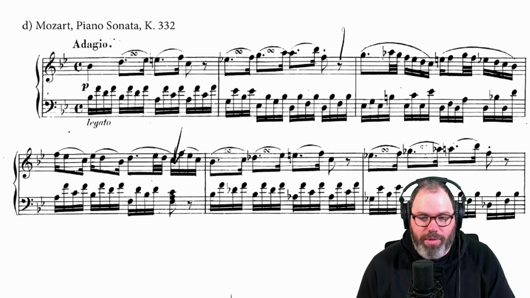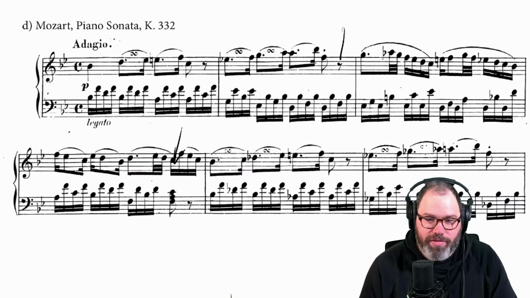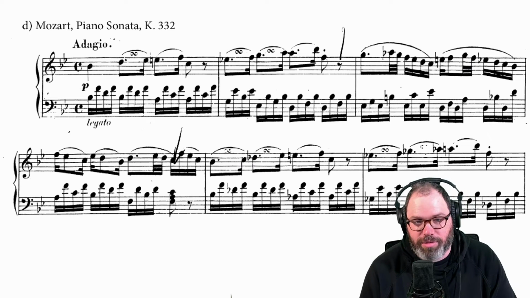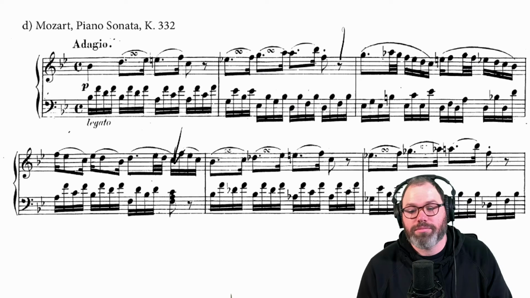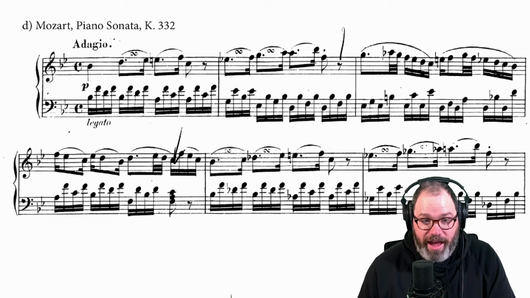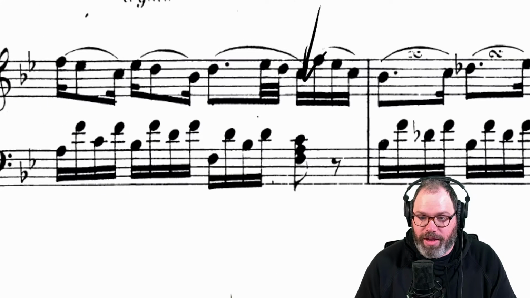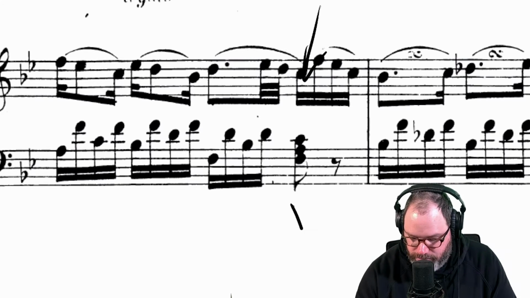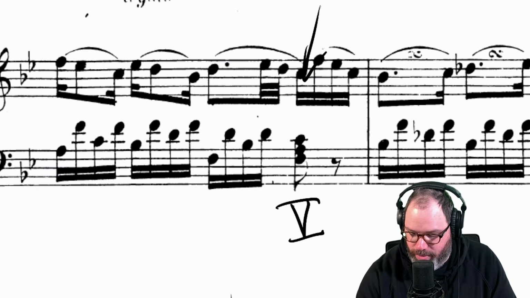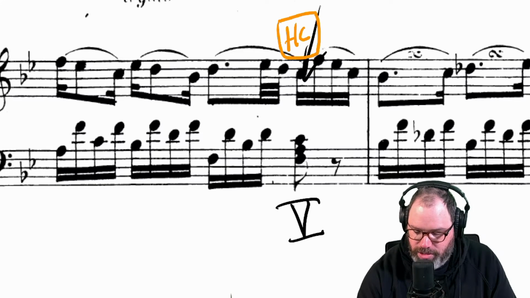Can we tell if it's major or minor? Go ahead, Carson. B flat major. Okay, great. What kind of cadence did you hear in, say, the fourth measure there? Was it complete or incomplete? Incomplete sounding. So that's likely a half cadence, right? If we zoom in on that, we see that it's an F major chord. That's 5 in the key of B flat, right? So we can already write in our Roman numeral there, and we can say this is a half cadence.